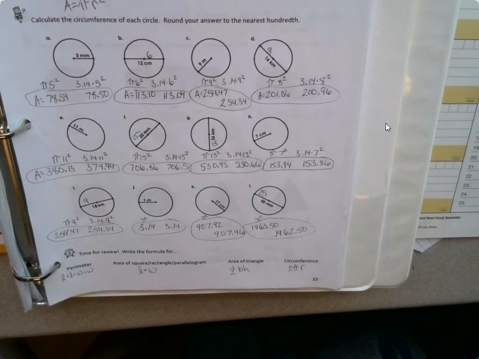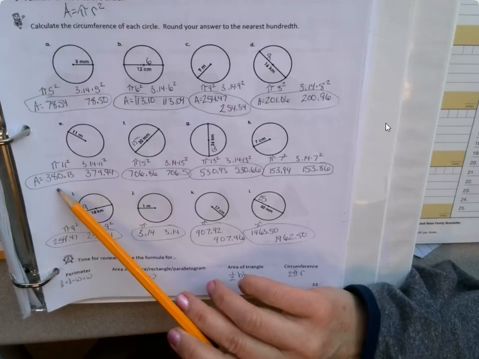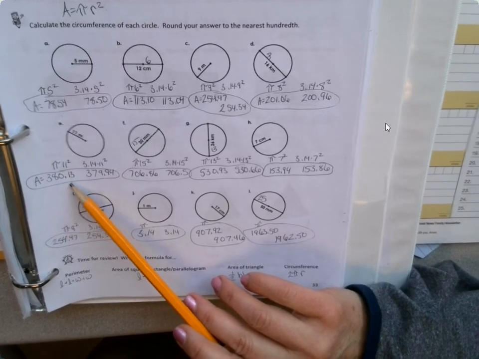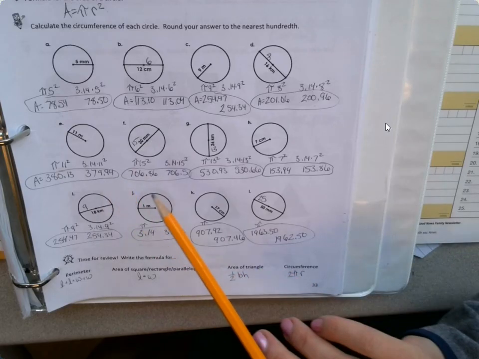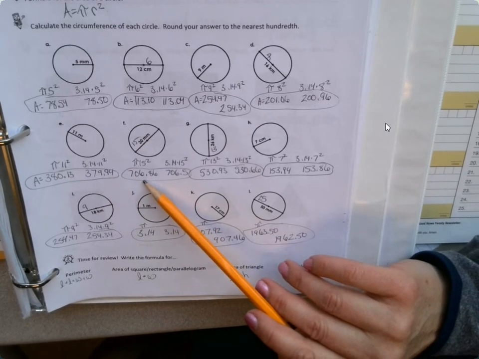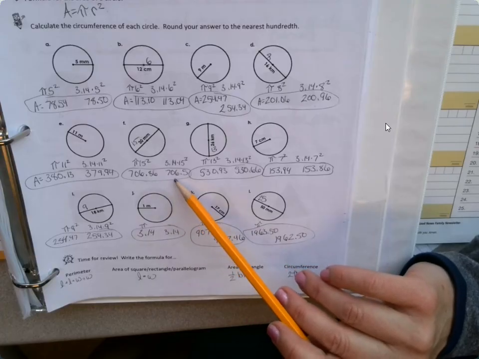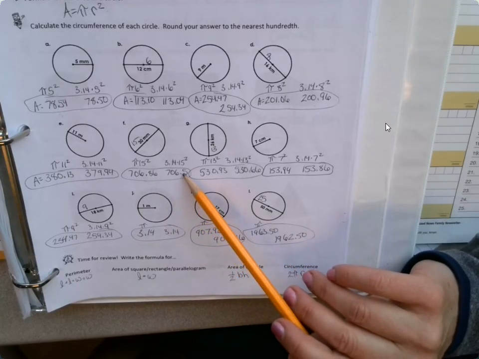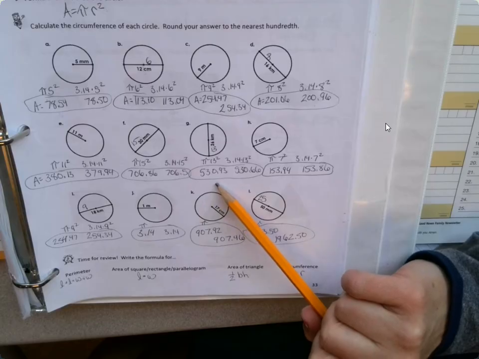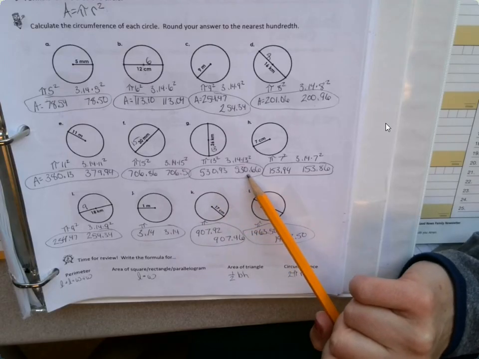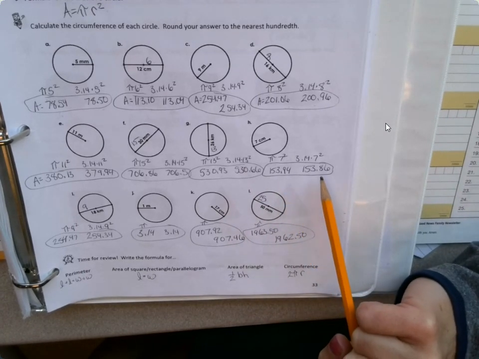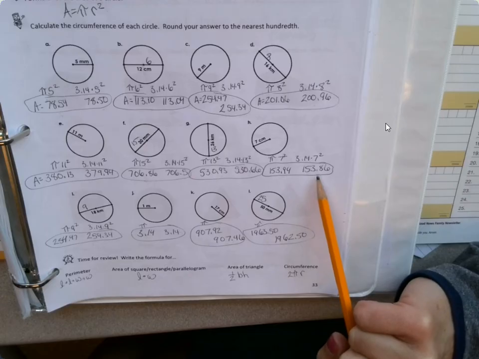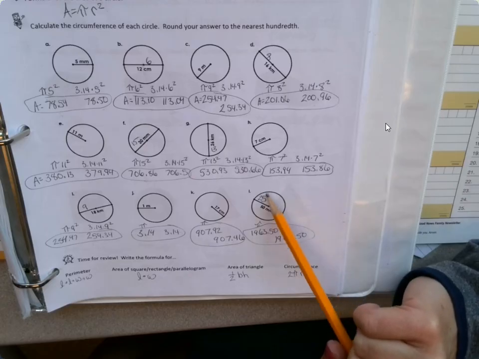All right, our middle row, we have 380.13 or 379.94. Then we have 706.86, 706.50, 530.93, 530.66, and the last one's 153.94 or 153.86. Any questions on the middle row?